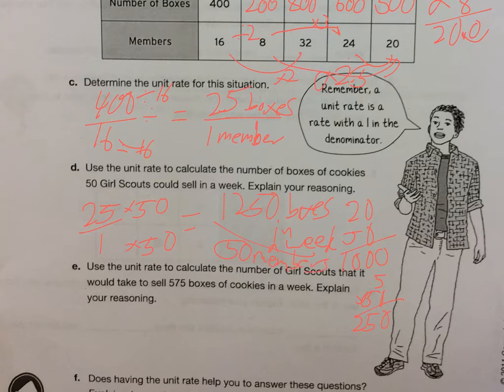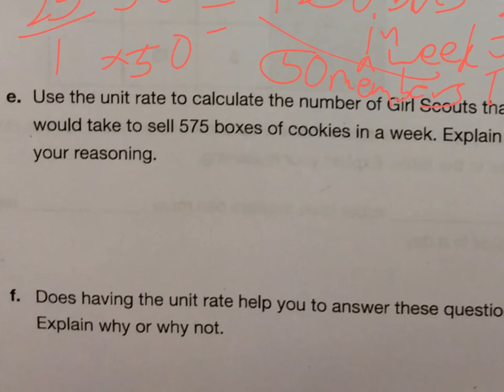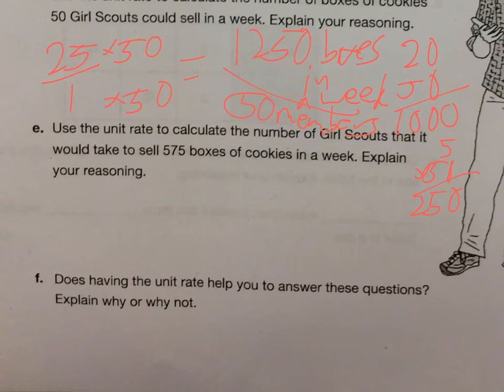Let me zoom in some here so I can get more space to work. All right. Use the unit rate to calculate the number of Girl Scouts that it would take to sell 575 boxes of cookies in a week. Explain the reasons. This one's a little bit of backwards working using the unit rate. So if 25 over 1 times something is going to equal 575 over whatever we're going to end up multiplying by. Explain, you're saying the number of Girl Scouts.